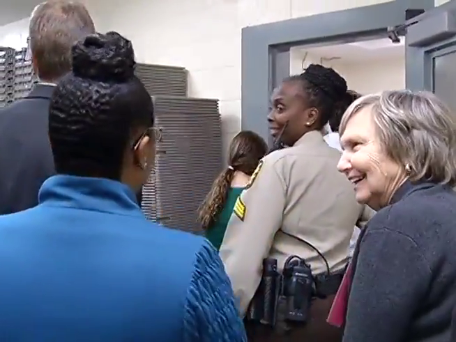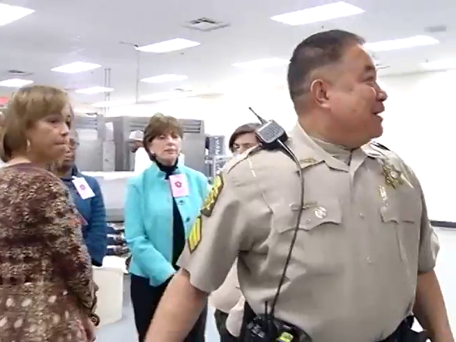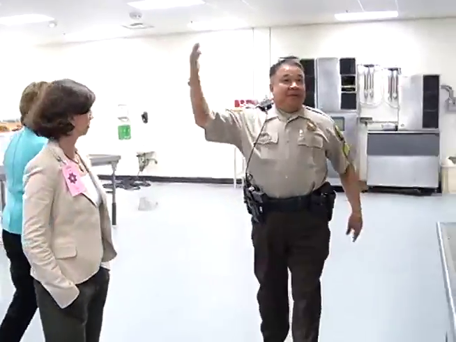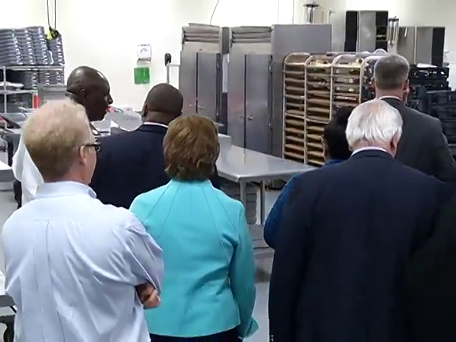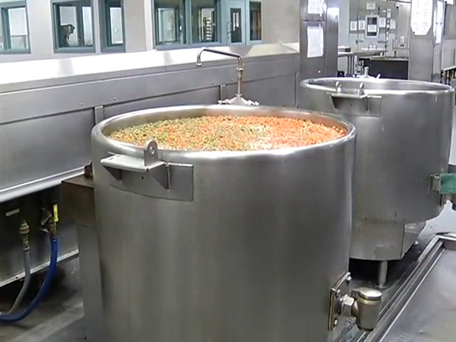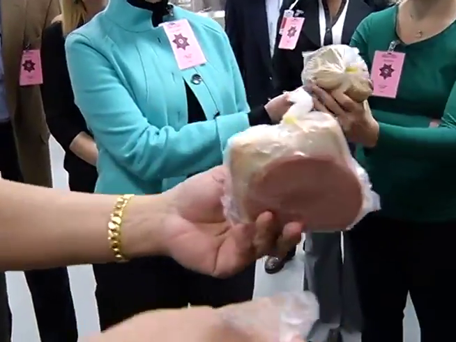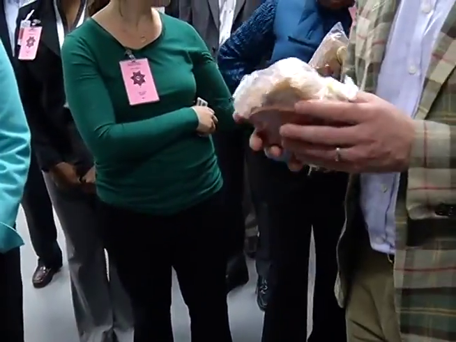The group even stopped by the kitchen services area. Y'all come on down, please. Last stop was the food service unit where more than 2 million hot meals and over 70,000 cold sandwiches are prepared for inmates.